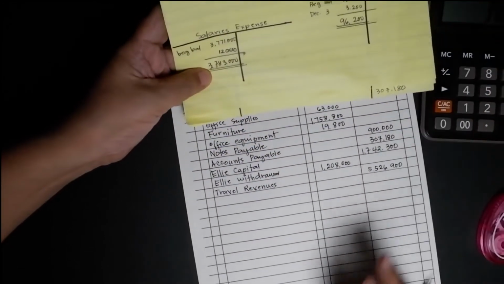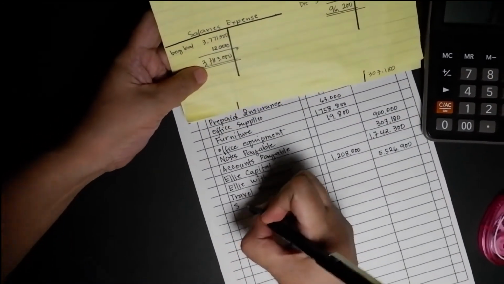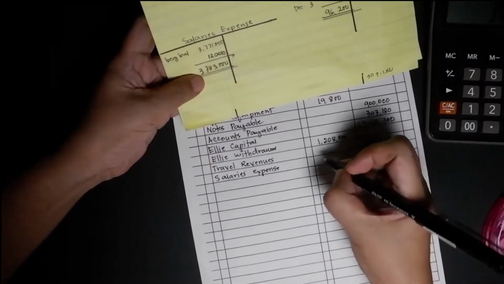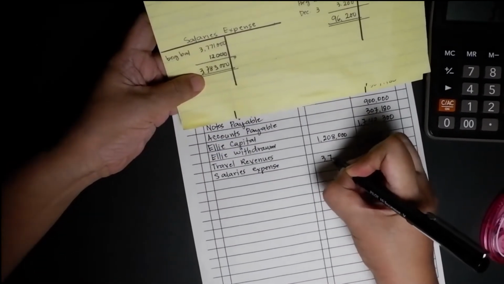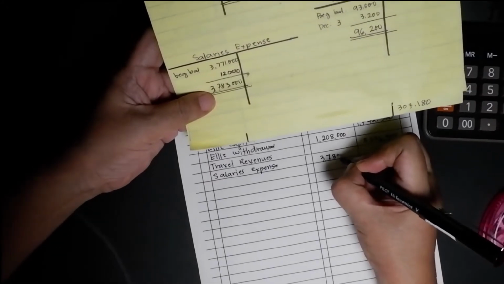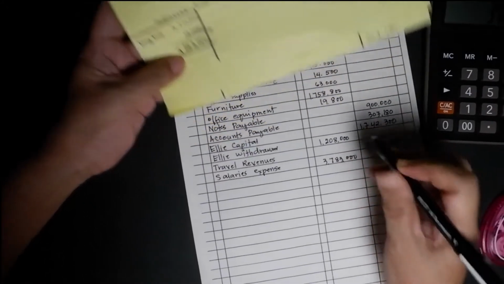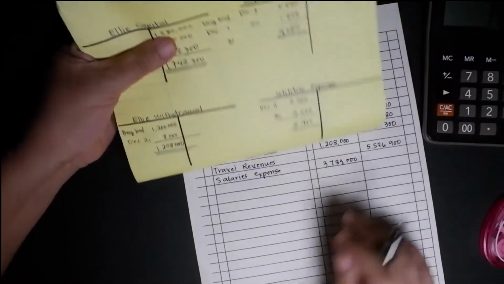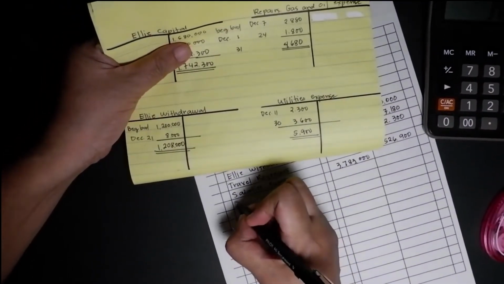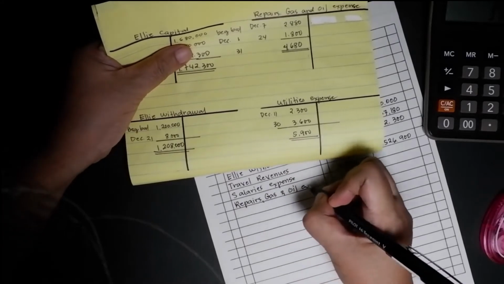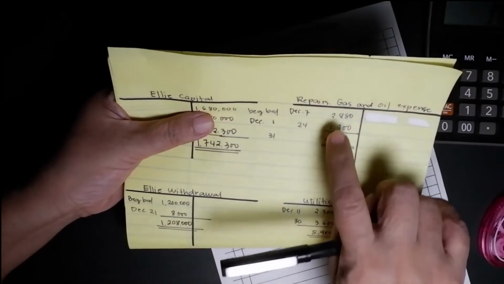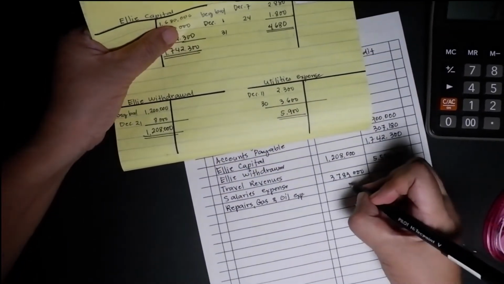Then we have salaries expense. Debit 3,783,000. We have repairs, gas and oil expense. That is 4,680. It is debit.